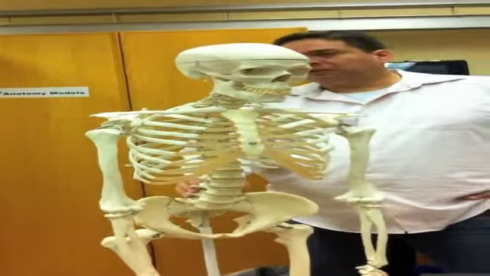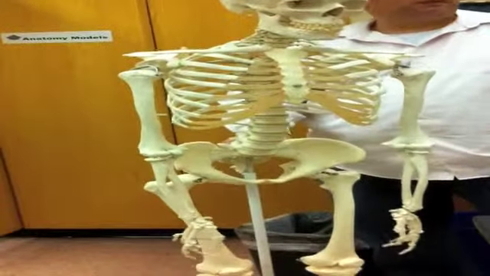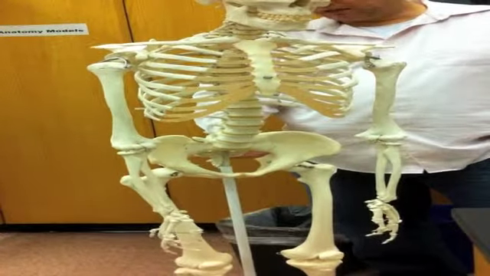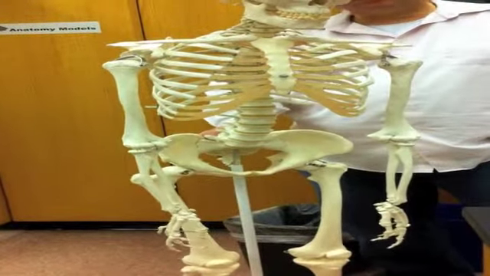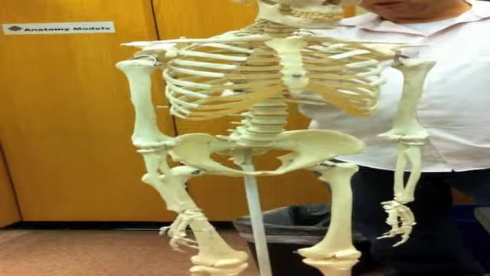Then what do we have after the thoracic? Lumbar. The lumbar vertebrae, and then after the lumbar, sacral, and then the coccygeal. Coccygeal, right? And then what's special about those two? They're fused. They're fused, right? What's in between these vertebrae?